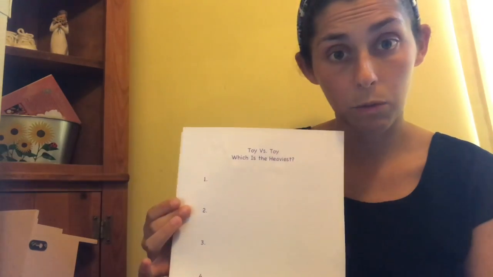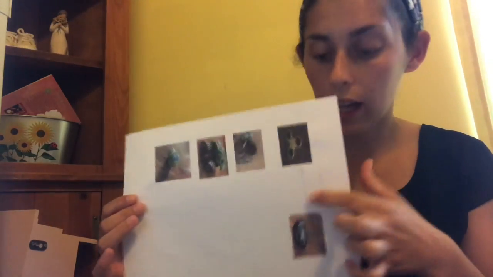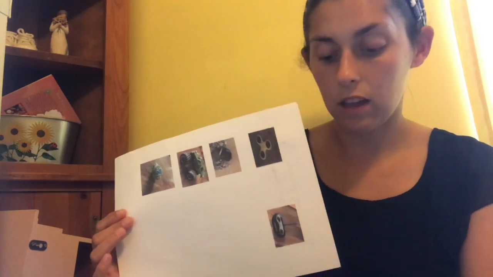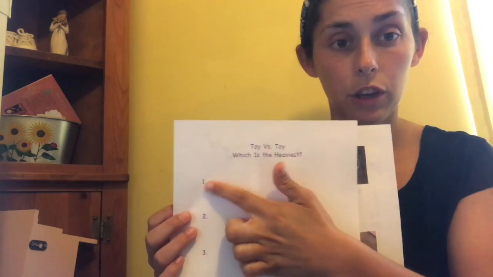Then as he places different objects in the buckets, we will use that information to guide us in our activity sheet. When we find the heaviest one, either I or he will, depending on how the activity is going, cut out the picture, then glue it somewhere near the number 1 spot, or just in order.